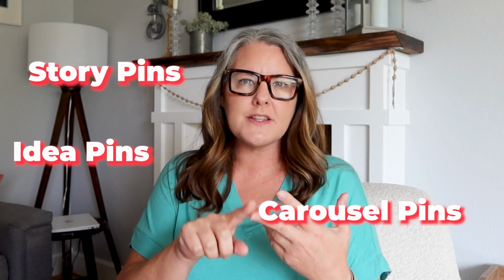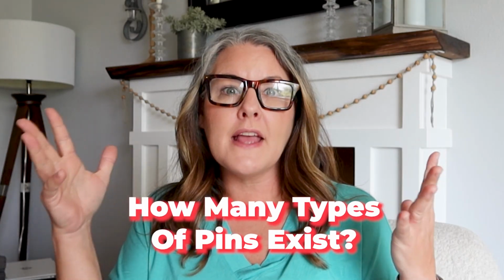The people at Pinterest can sometimes be slow moving, especially about their pin format. Are there idea pins? Do we have story pins? Do we have carousel pins? Do we have video pins? How many pins are there out there? Well, now we are coming together and we are pulling together the simplified pin format that Pinterest is now using.